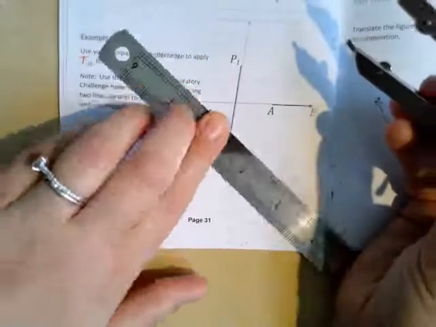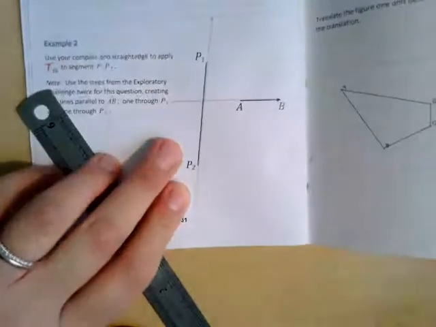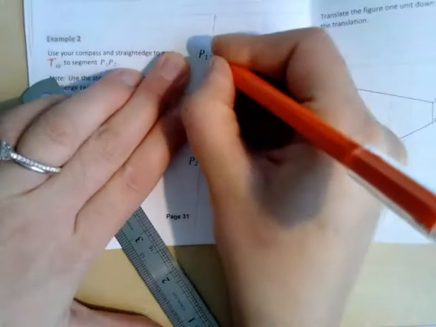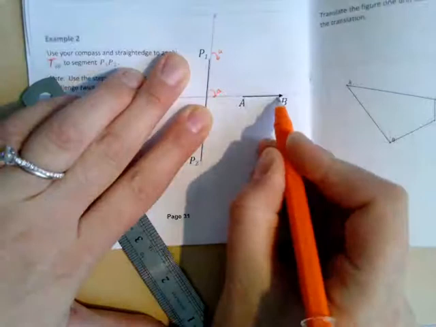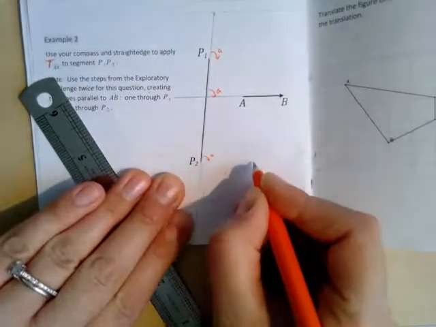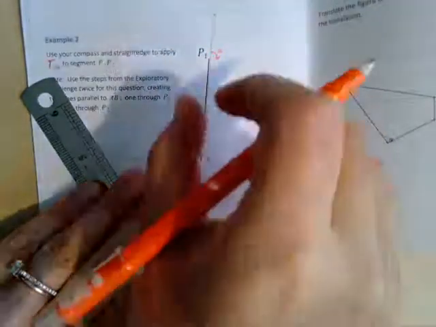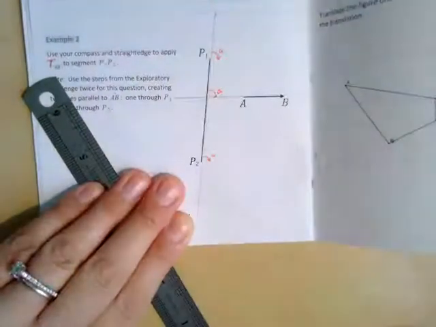And what I'm going to try and do is copy the angle right here. So let's call this angle A. And I'm going to copy it over here to create a parallel to AB. And then I'm going to repeat the same process down here to create another parallel. And then when I place those segments in the right points, I'll be able to slide my whole segment along.